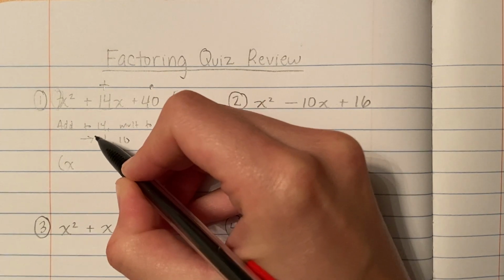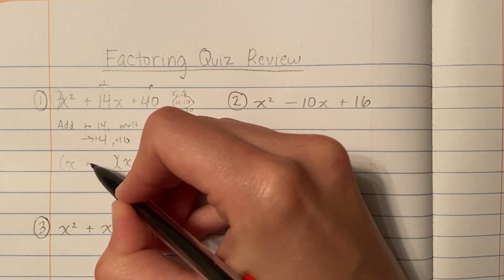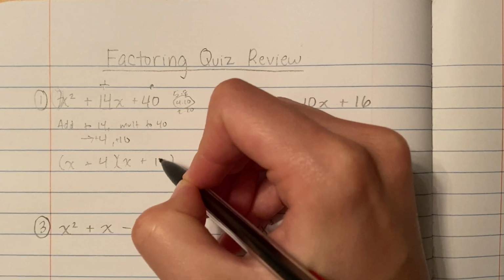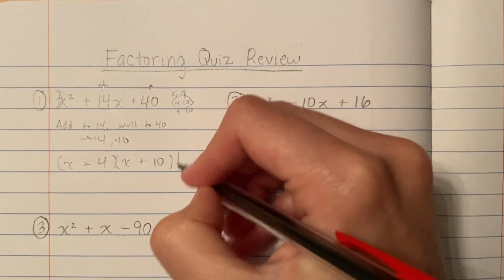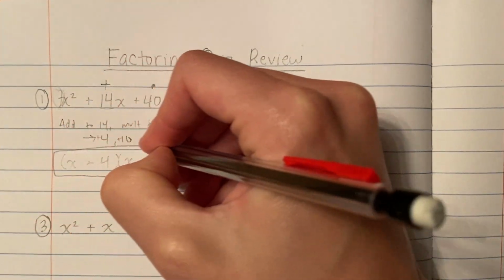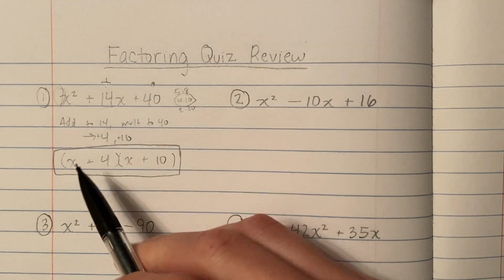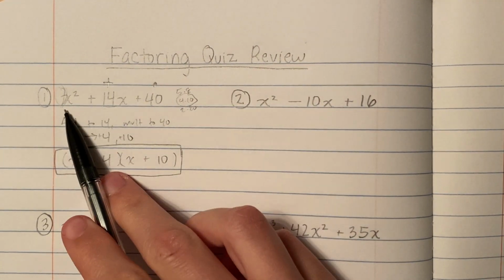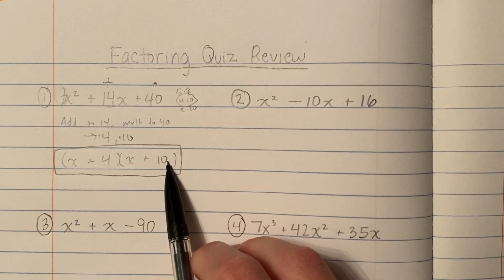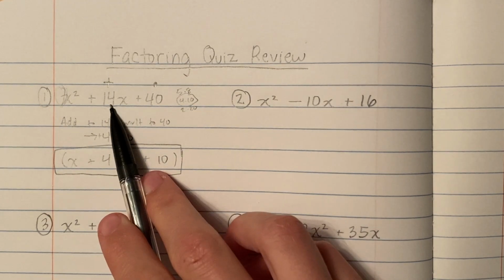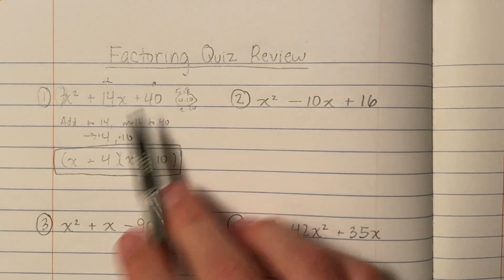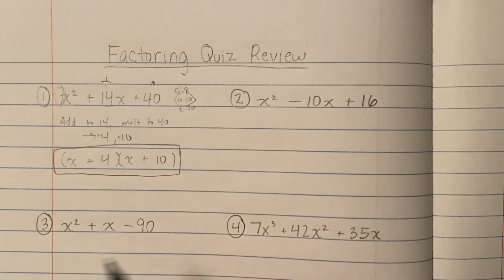In this case, they're both positive, right? This is positive 4 and positive 10. So I'm going to write x plus 4 and x plus 10. And this is my answer. Now, if you don't trust that, you could multiply it back out. You'd get x times x would be x squared. X times 10 would be 10x, and this would be 4x. That would add to 14x, and 4 times 10 would be 40. Okay, so there's our answer.